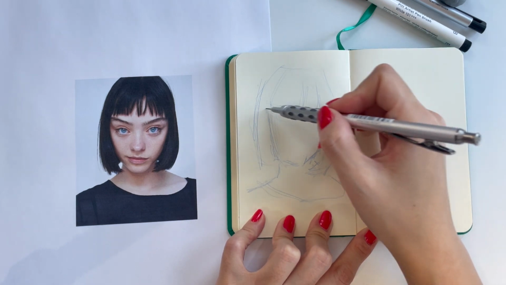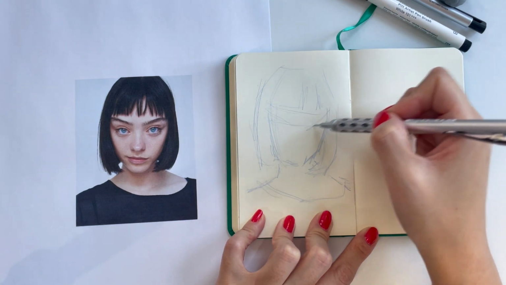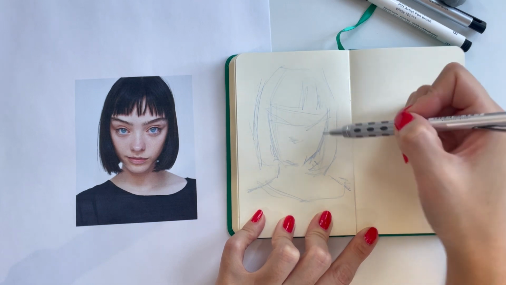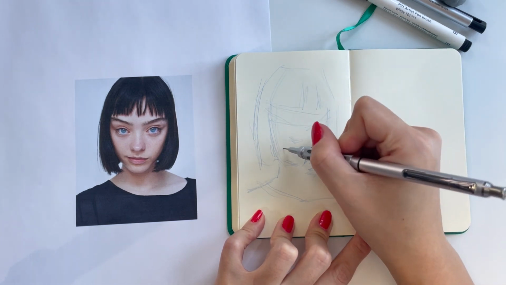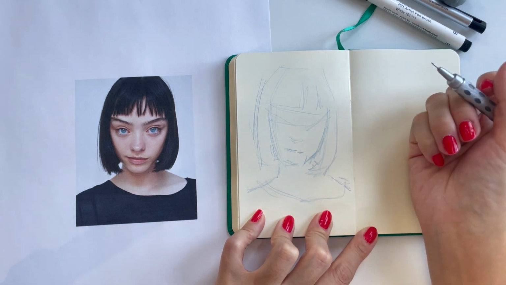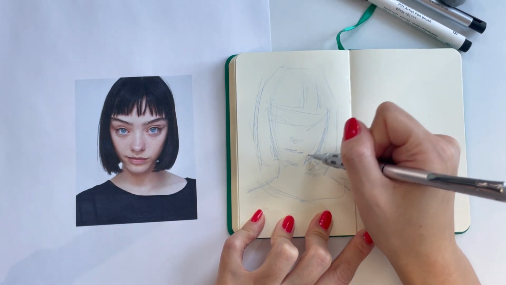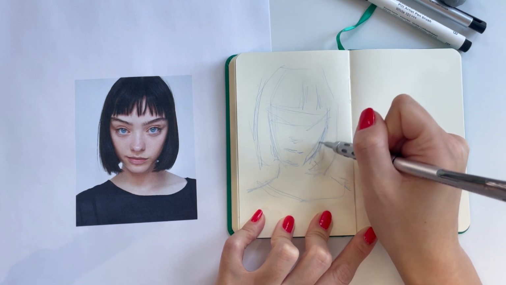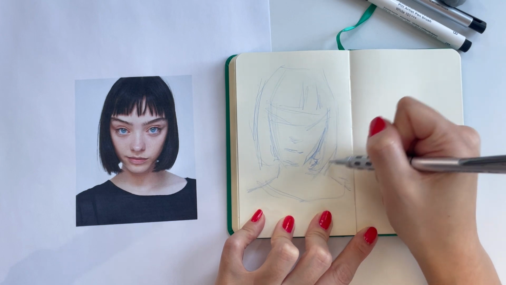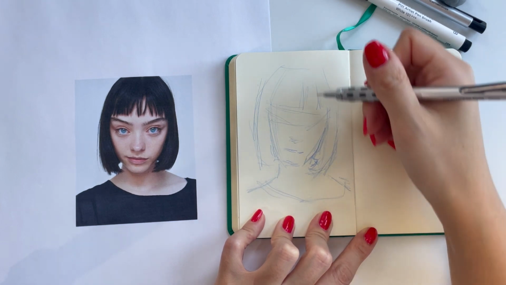What I'm trying to do is find the general direction of the face and what makes her face special. I picked this example because I've actually drawn this model a few times already. I just found her picture on Pinterest.